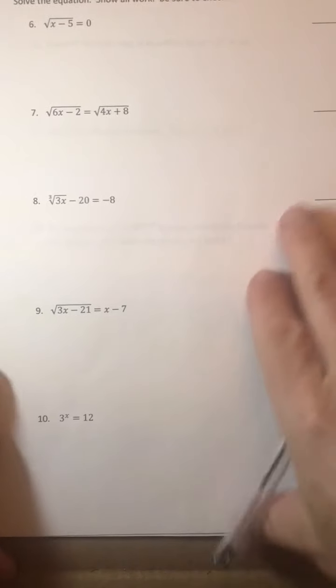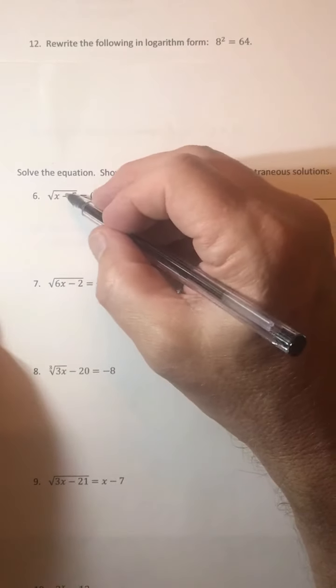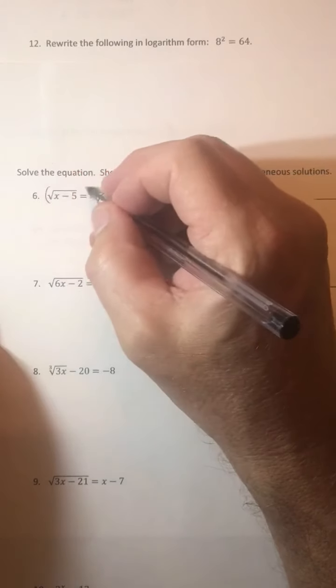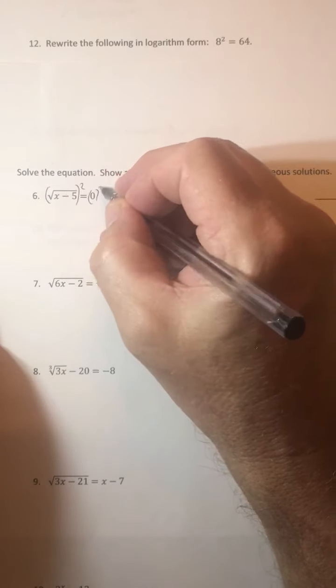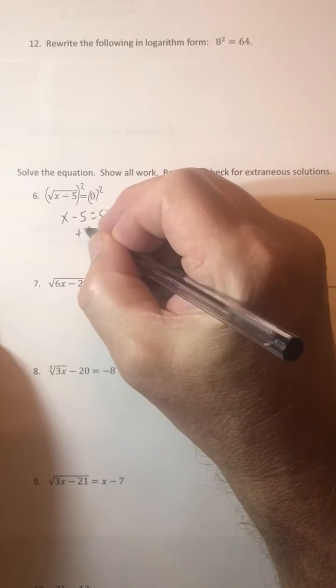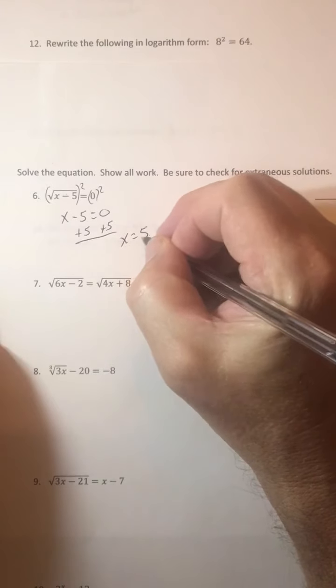All right, so the first one, we have to get rid of this square root. Again, nothing is outside of it, so we're going to square both sides. And that gives us x minus 5 equals 0, and then we just add 5. And we get x equals 5.